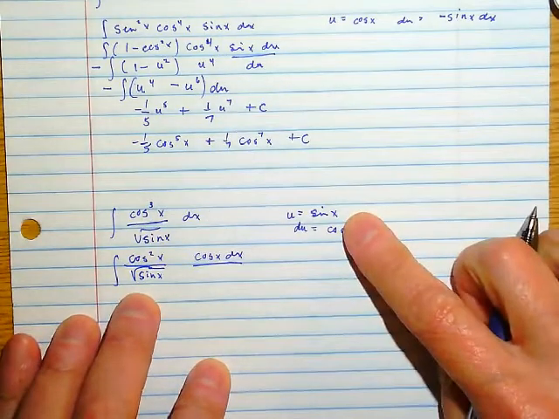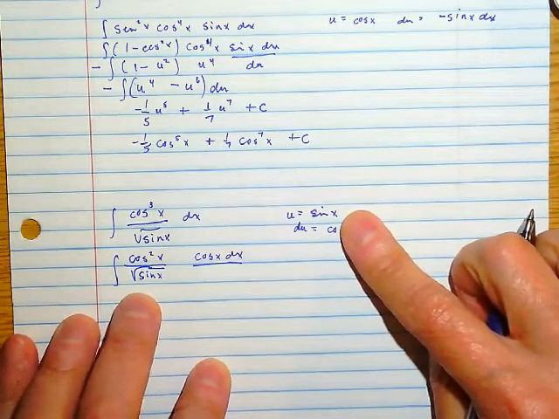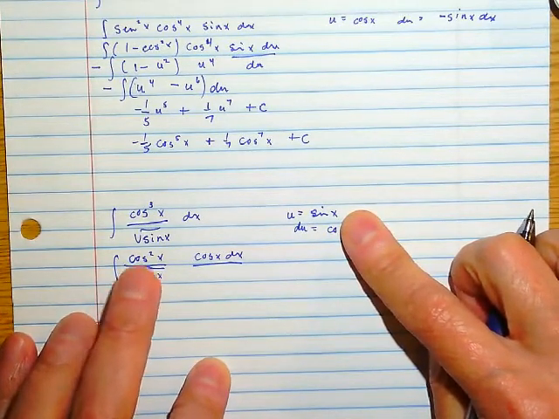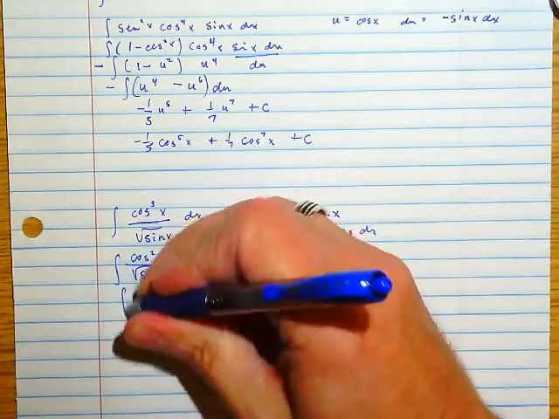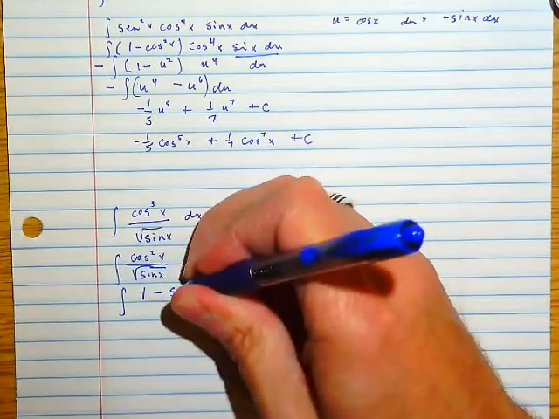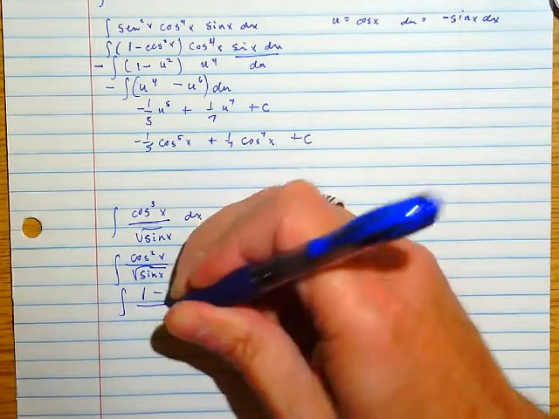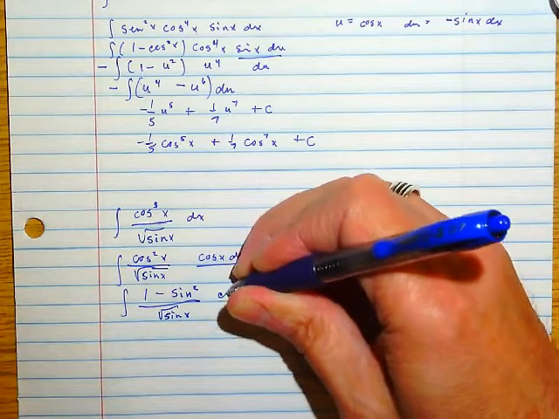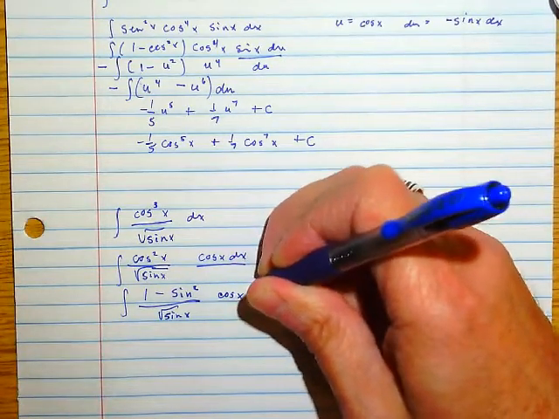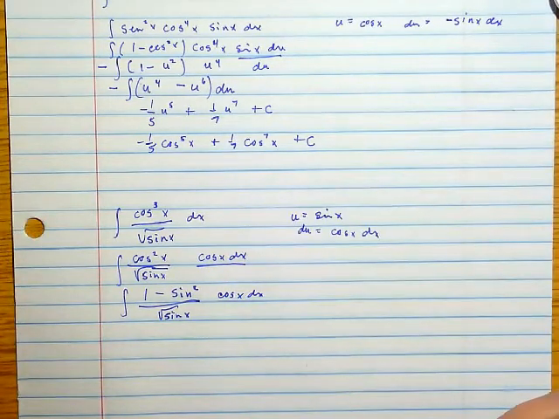Well, u is sine x, so I've committed to u being sine. Cosine squared's got to go: 1 minus sine squared over the square root of sine x. And then I'll write one more time here, cosine x dx, but we know that's going to be du real quick.